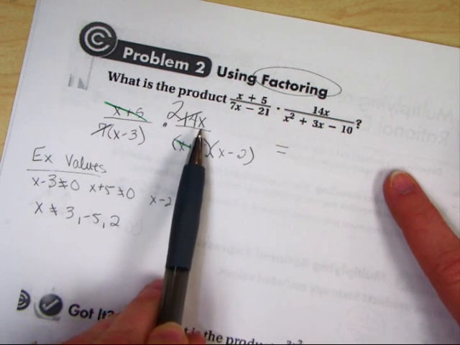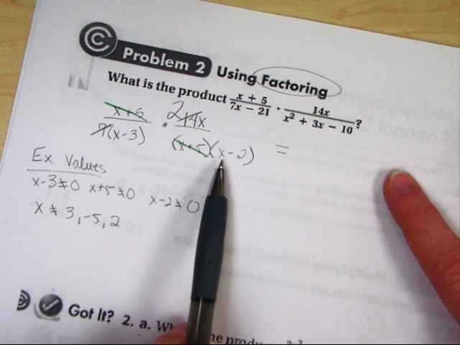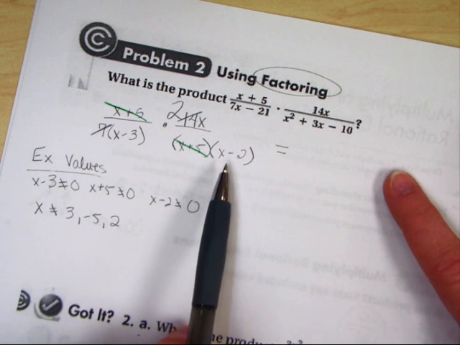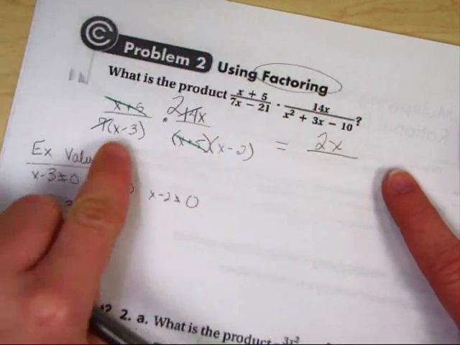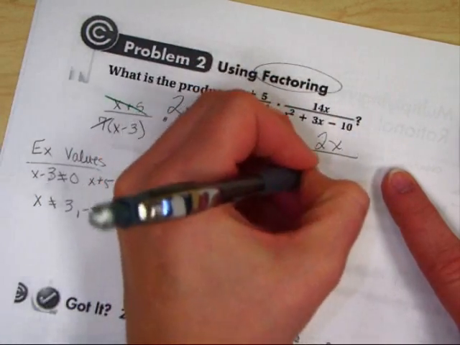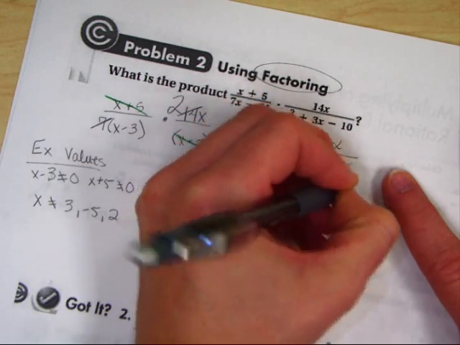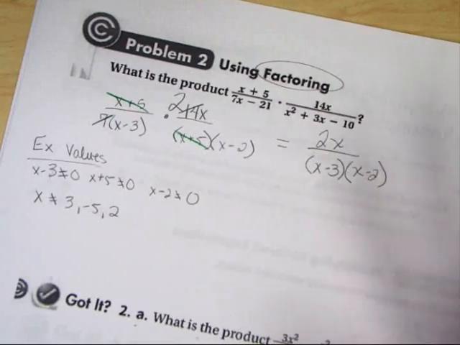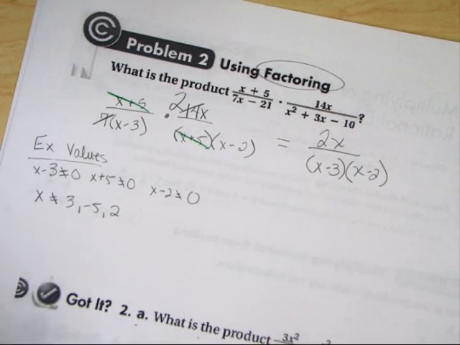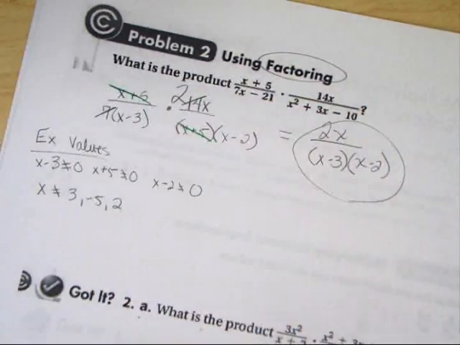This x is a monomial. These x's are part of binomials. Your final answer is 2x over x minus 3 times x minus 2. And that's all you can do. The 2 doesn't cancel because one's a monomial and one's a binomial.